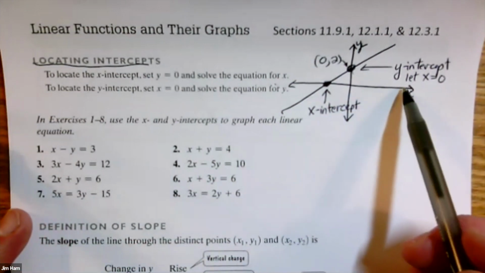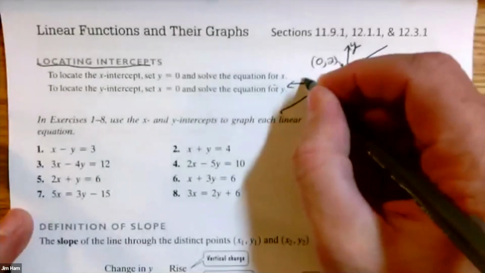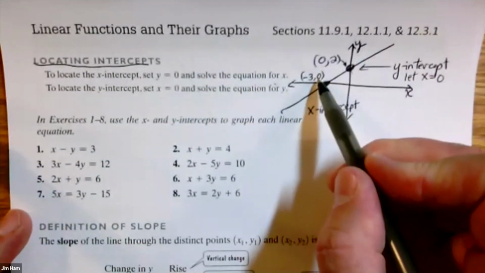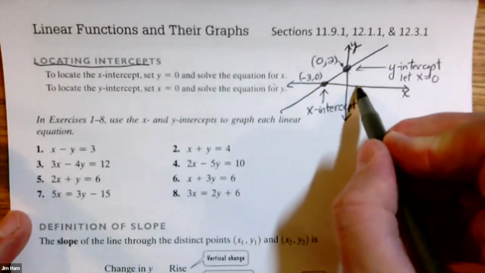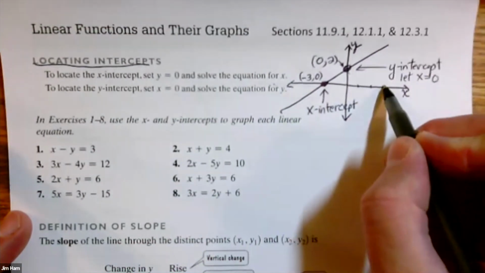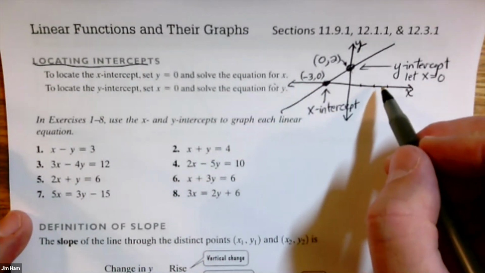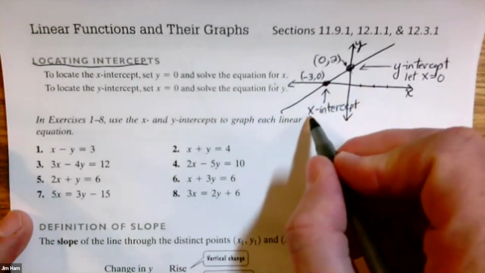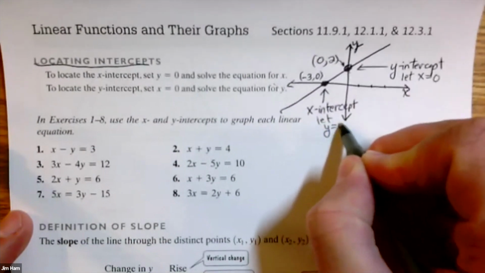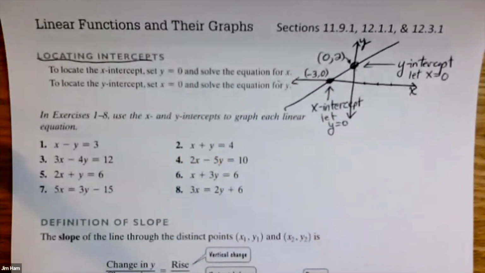Now similarly, every point on the x-axis is some number, let's say -3, but the y-coordinate, the second coordinate, is always 0. This would be 1, 0. And then this point right here would be 2, 0. And this one would be 3, 0, and so on. But the y-coordinate is always 0. So if we want to find the x-intercept, we're going to let the y-coordinate be equal to 0 and solve for y. That's what this is saying up here.